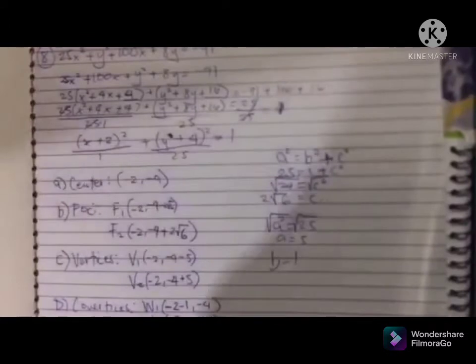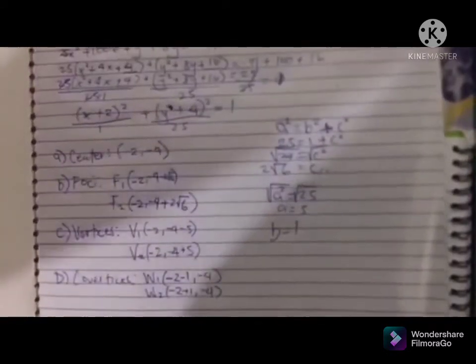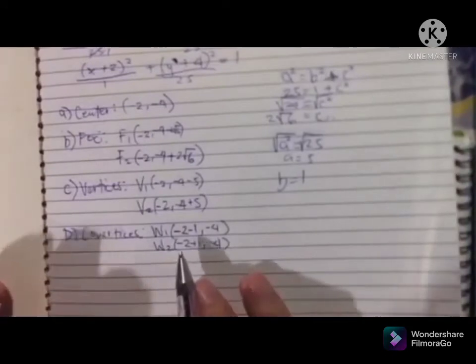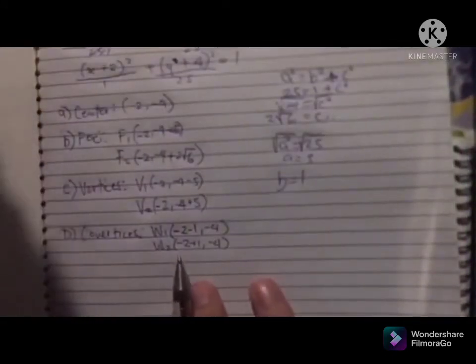Now we have the values of vertices. This is the values for the co-vertices.